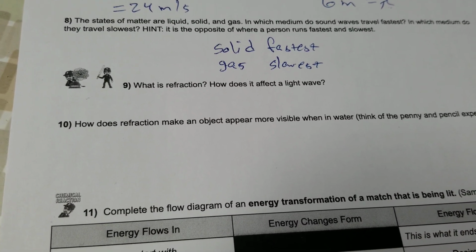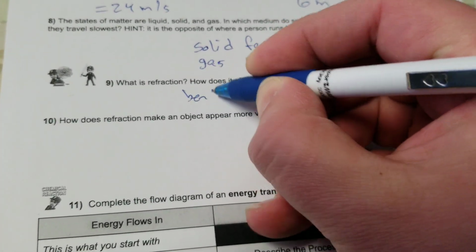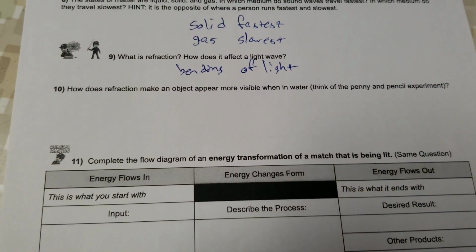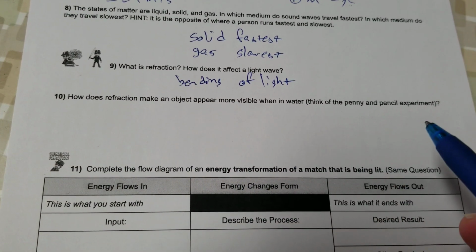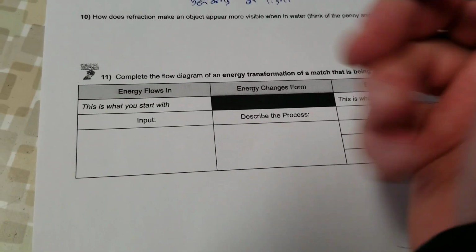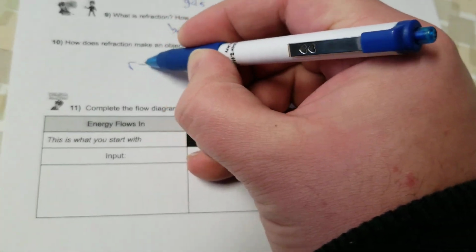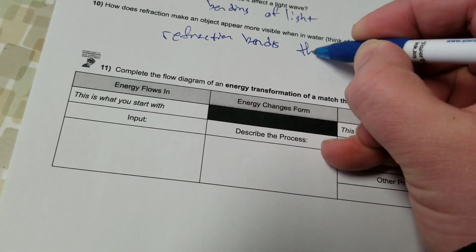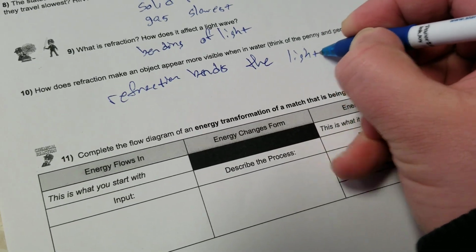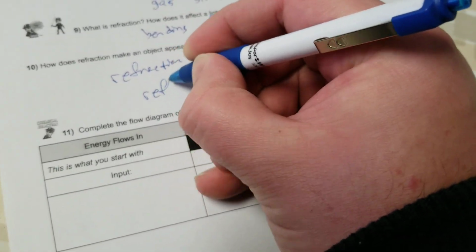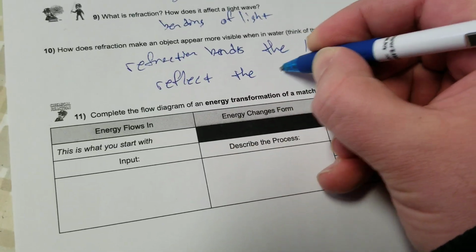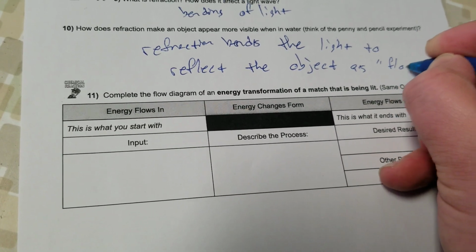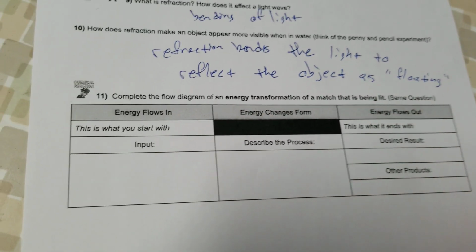What is refraction and how does it affect a light wave? That is the bending of light. Okay, how does refraction make an object appear more visible in water? Think of the penny and the pencil experiment. And so refraction bends the light to reflect the object as floating.